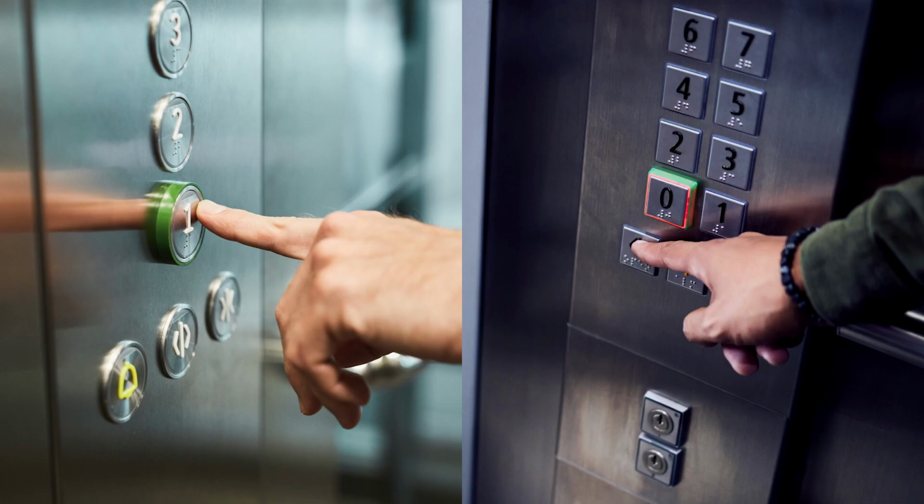Think about the buttons in an elevator, right? They're usually a square or a circle. And even if we're talking about the digital medium, buttons are still mostly rectangular or circular, which makes them instantly recognizable, right? People know that's a button and they can click on it.